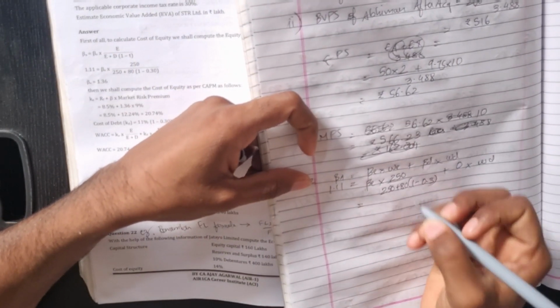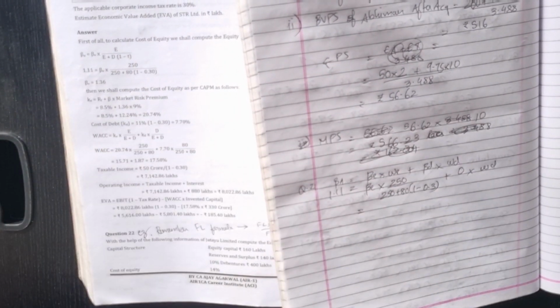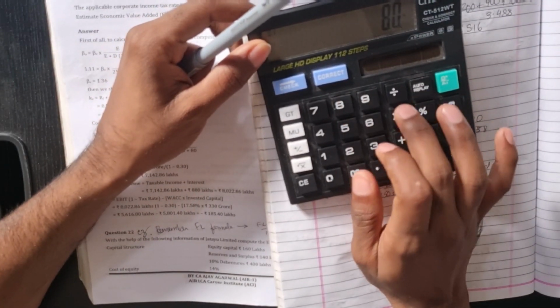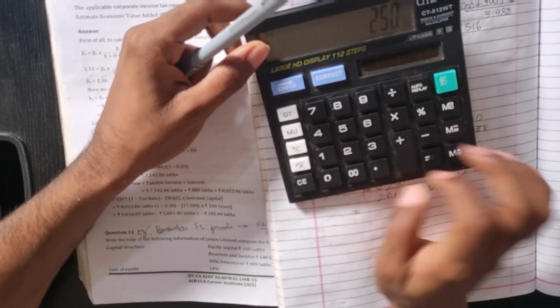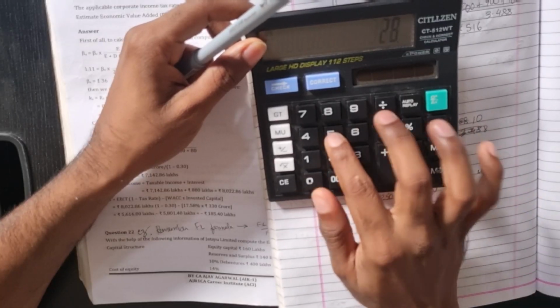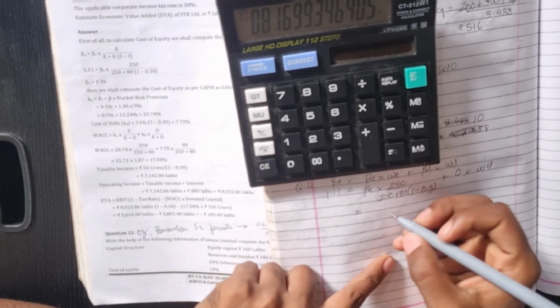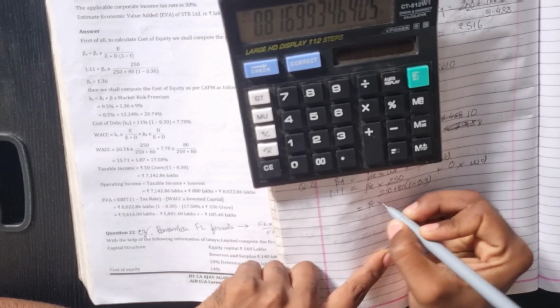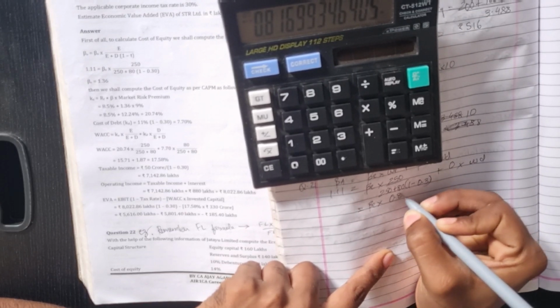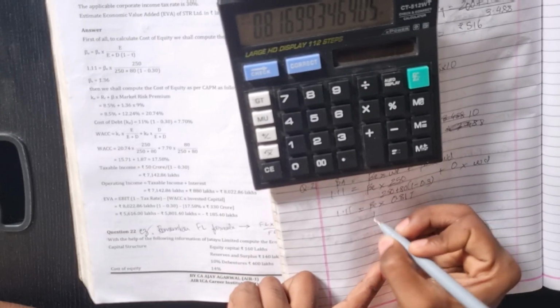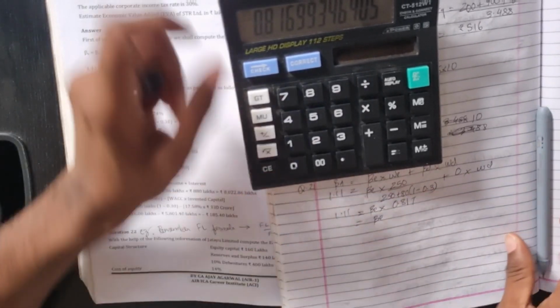So if I solve it, my beta of equity will come to how much? 80 into 0.7 plus 250, 0.816, 0.817, 1.11. So beta of equity is how much?